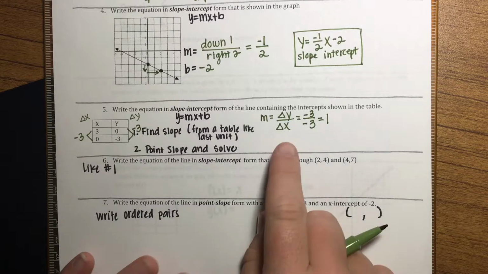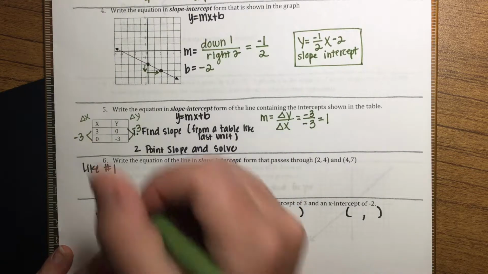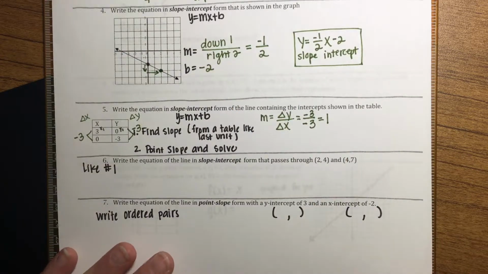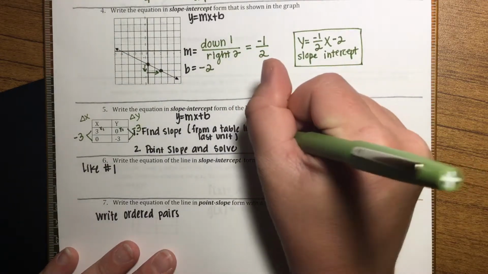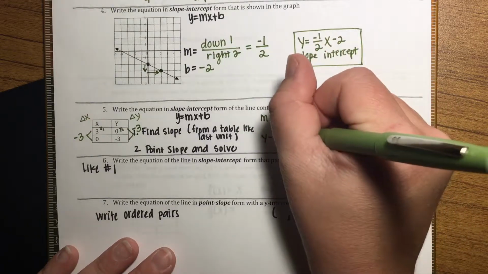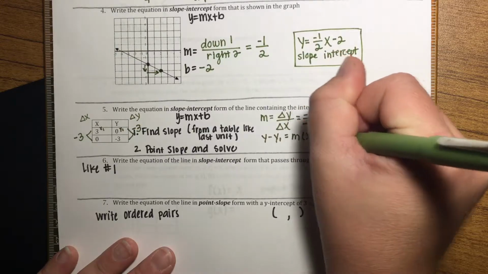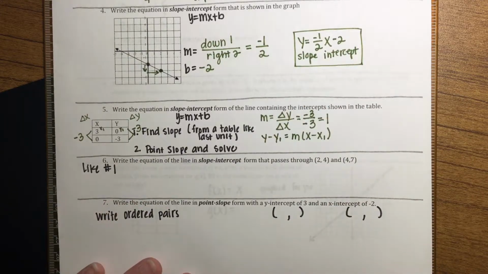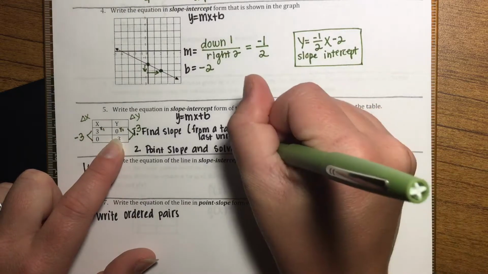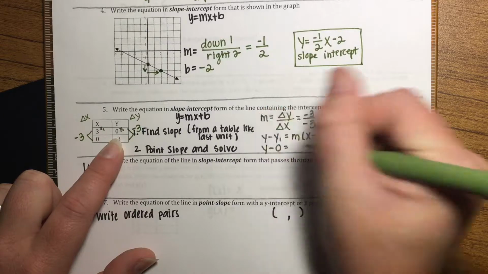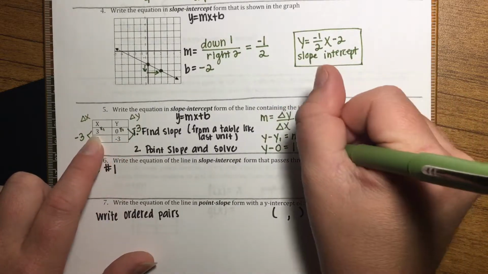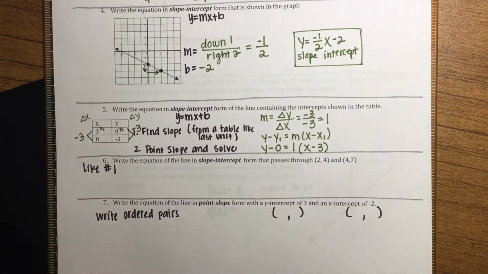All right, so now I'm going to plug in a point. I'm going to call this x1, y1, and now I have my slope. So I have y minus y1 equals m times x minus x1. That is my point-slope form. So now I've got to plug in my information. We said that y1 was going to be 0, so I have y minus 0 equals my m, which we just said was 1. In my parentheses, I have x minus my x1, which is 3.